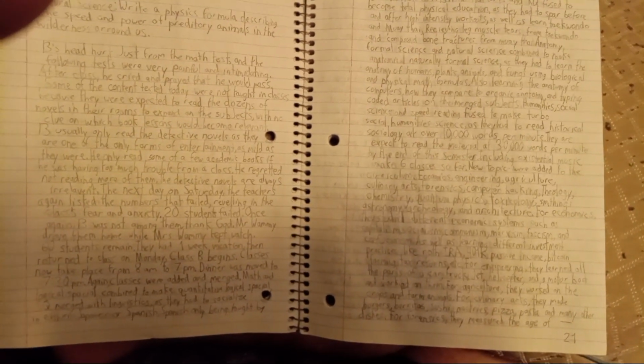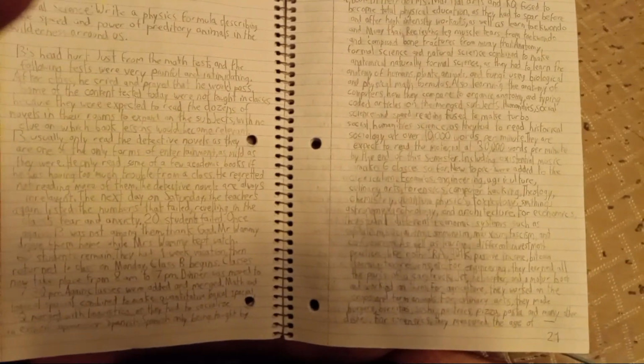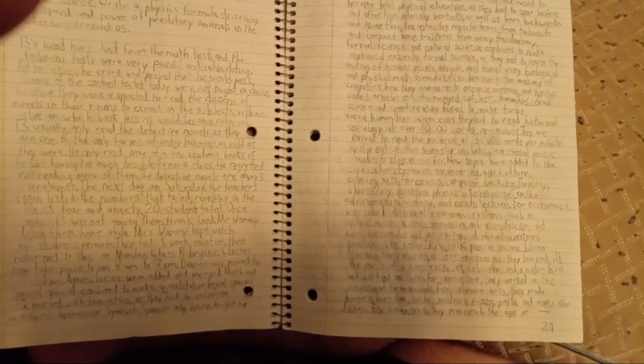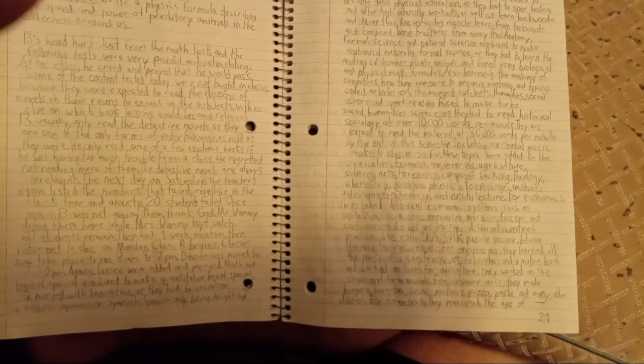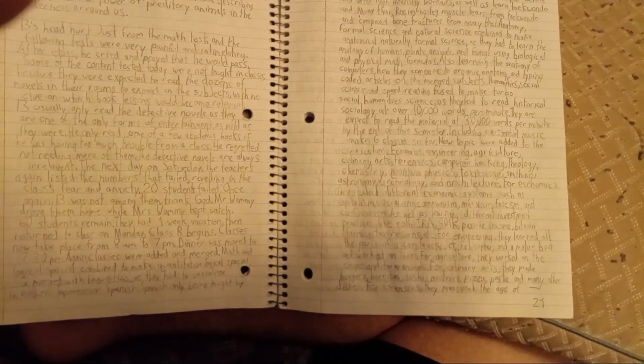Humanities, social science, and speed reading fused to make turbo social humanities science, as they had to read historical sociology at over 10,000 words per minute. They are expected to read the material at 30,000 words per minute by the end of the semester, including existential music. That makes 6 classes so far.